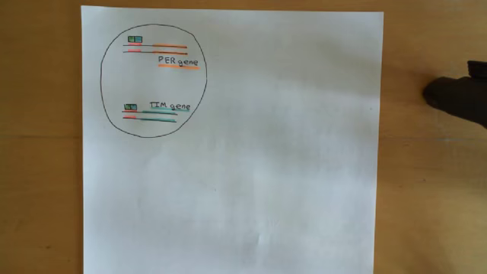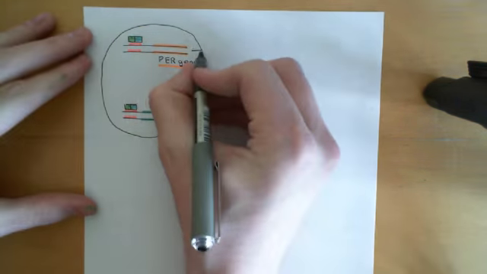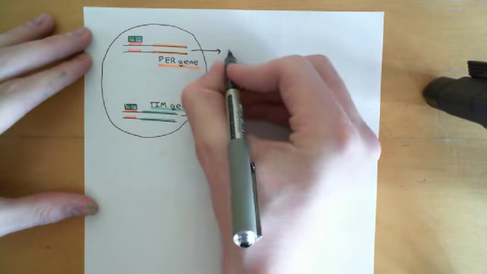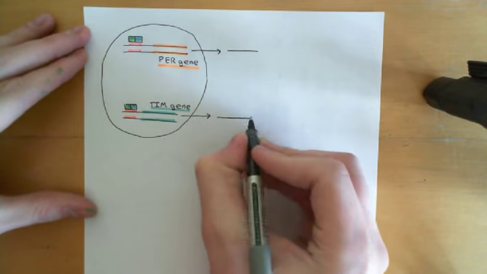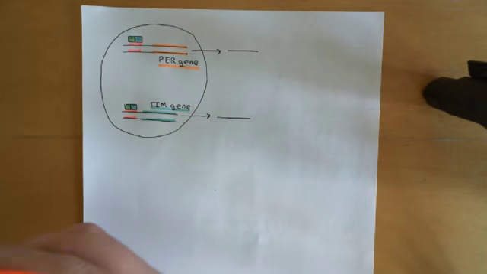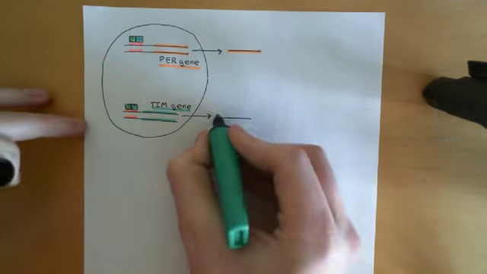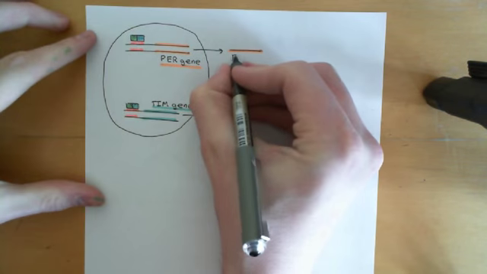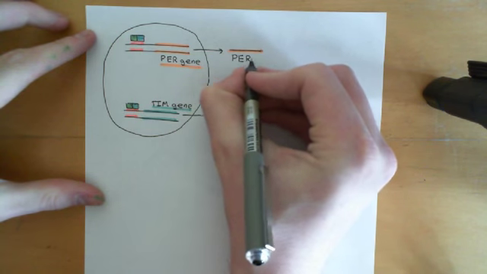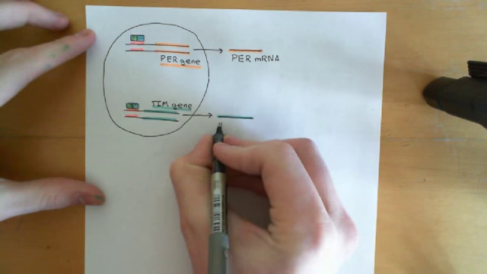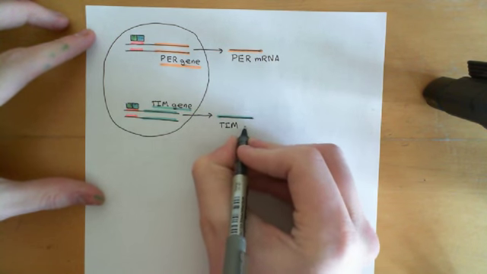So this is occurring at 8 AM, in the morning basically, and you're now going to be getting lots of mRNA produced for the period and timeless genes. Let me now represent this here. The mRNA will obviously leave the nucleus to be translated, and it will go into the cytoplasm. So here it is going into the cytoplasm out here. This in orange here is the period mRNA, and this in turquoise here is the timeless mRNA.